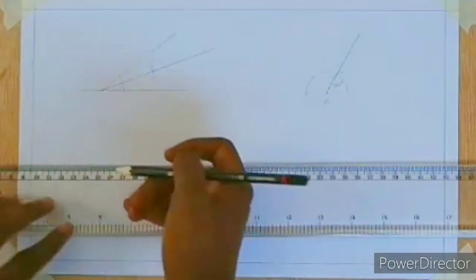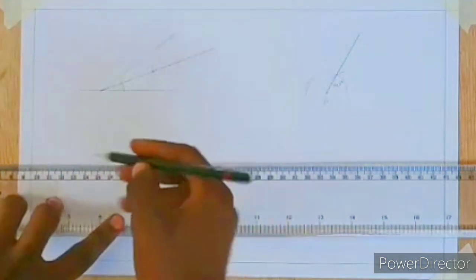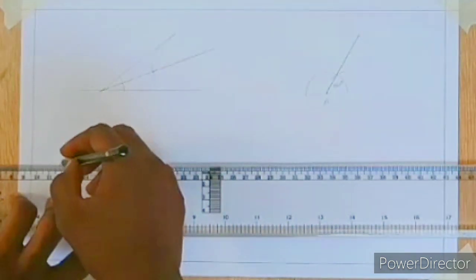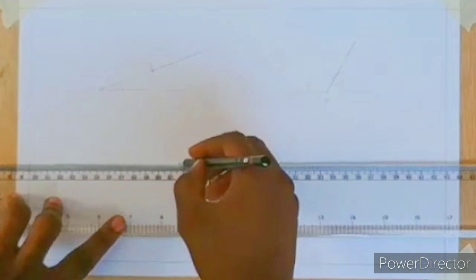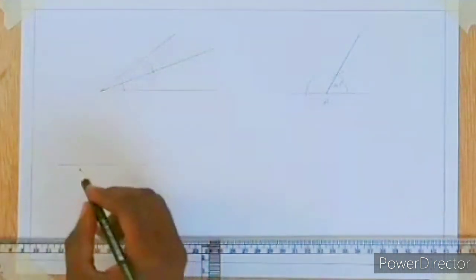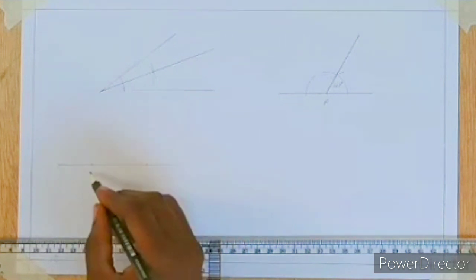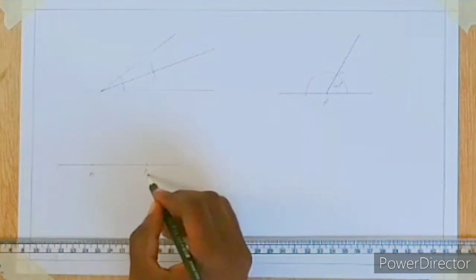Now with the 90 degrees, there are two ways to draw it. So you have a point A here, we have a point B here. And I'm going to draw 90 degrees on both of them. Then you choose the approach you want.